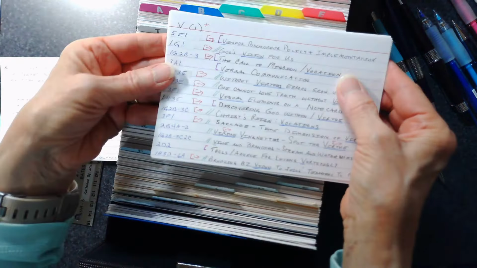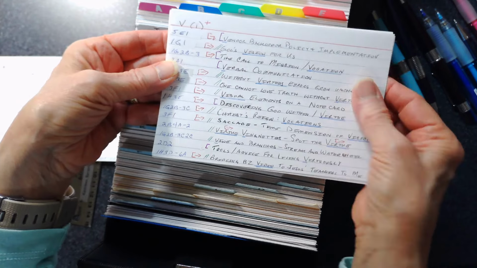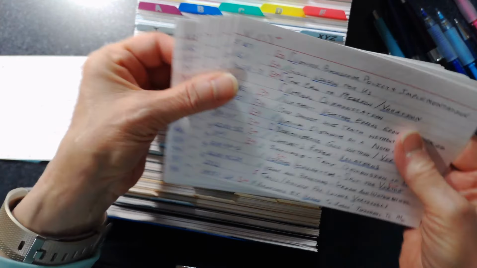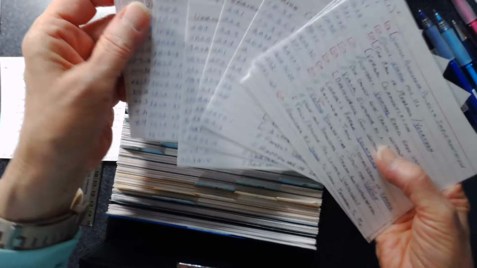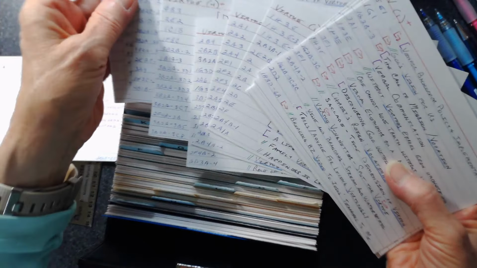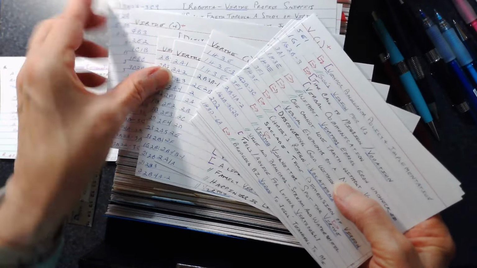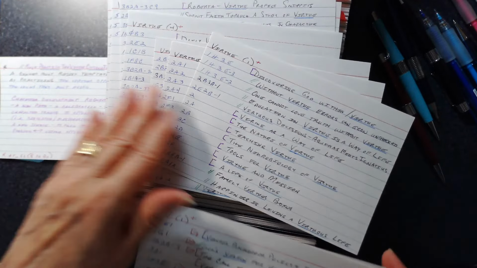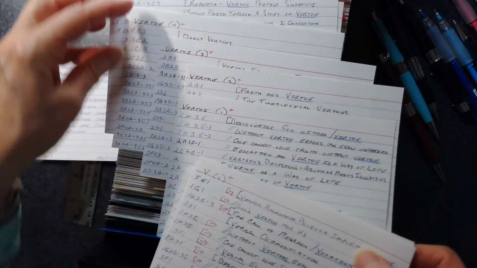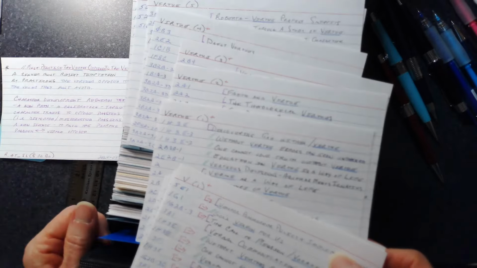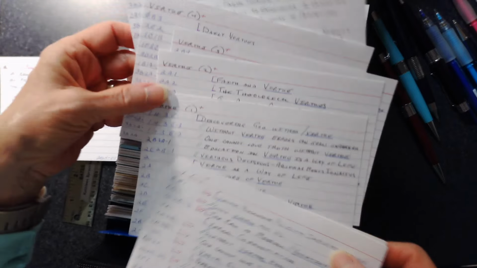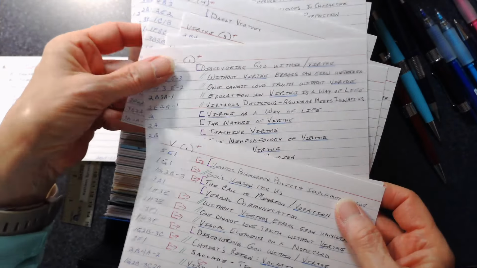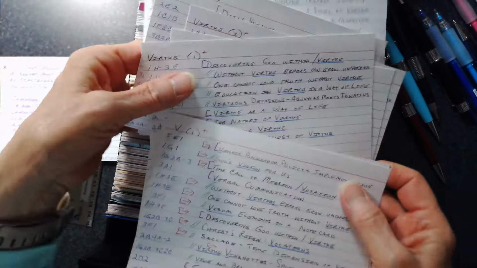So when I'm looking for something, I'm looking for the keyword virtue. The first thing I'm going to do is flip through and find out if that word has a card for it. Oh my gosh, does it ever? Well, I guess not surprisingly, since that's my area of research. So there's a whole gazillion cards related to virtue. So now I'm going to isolate those.